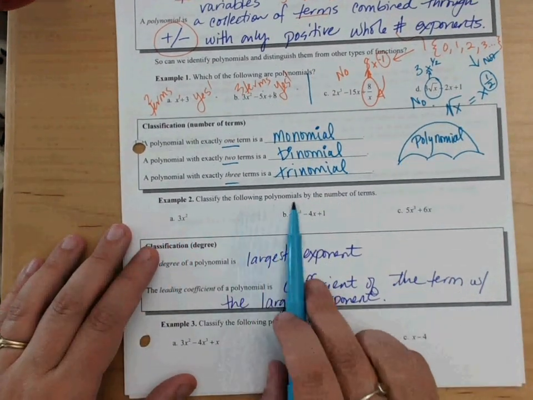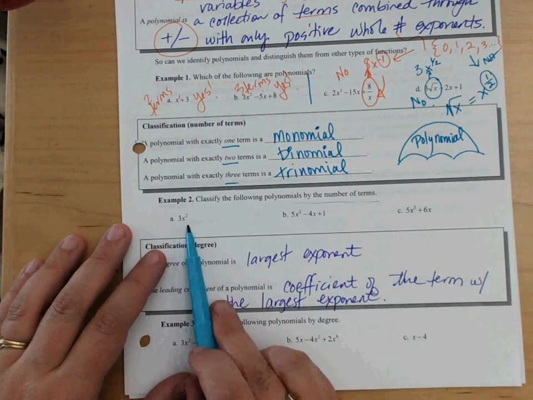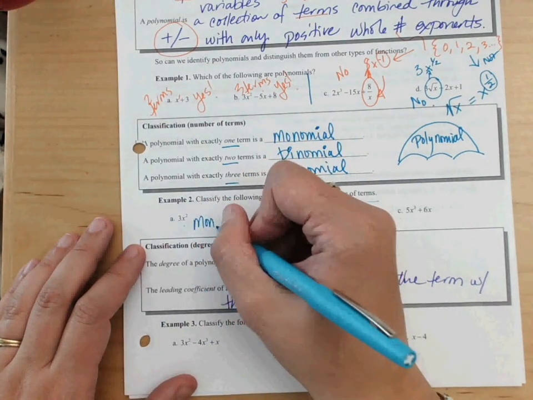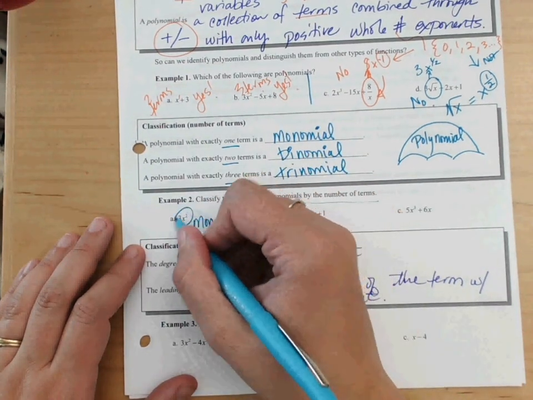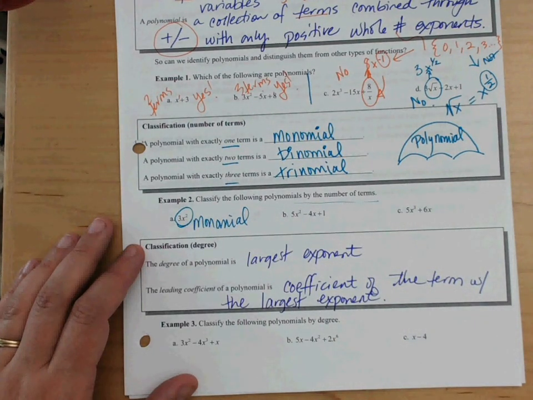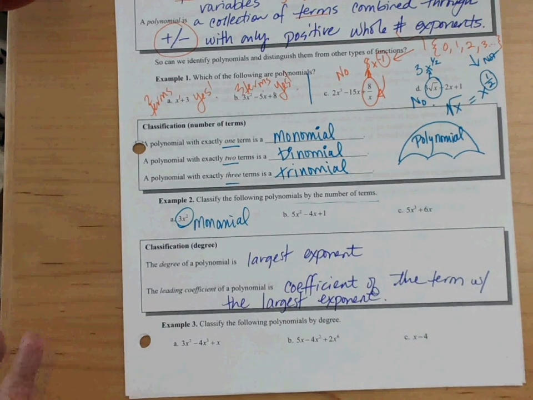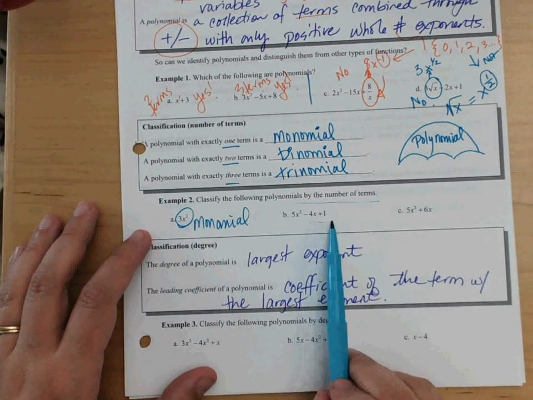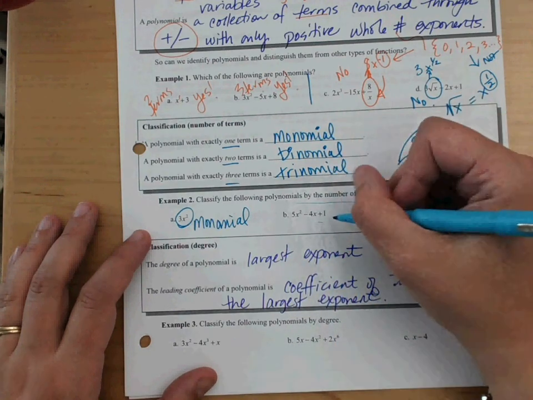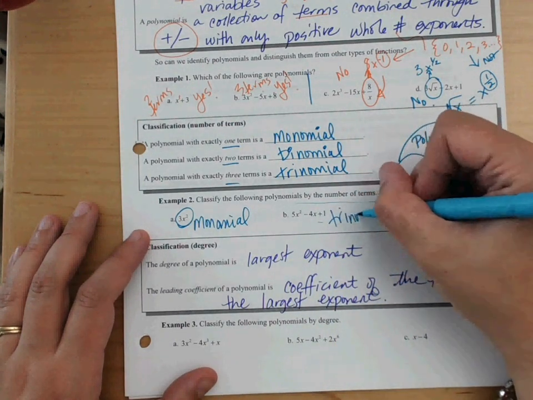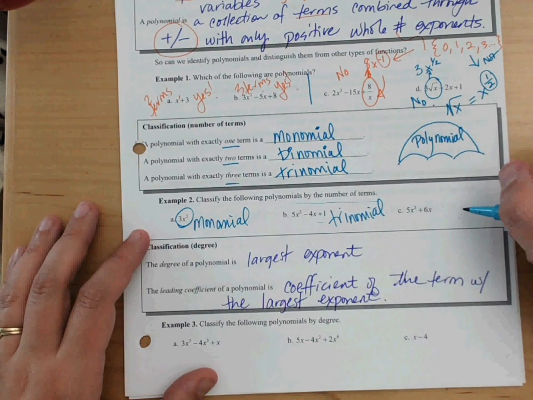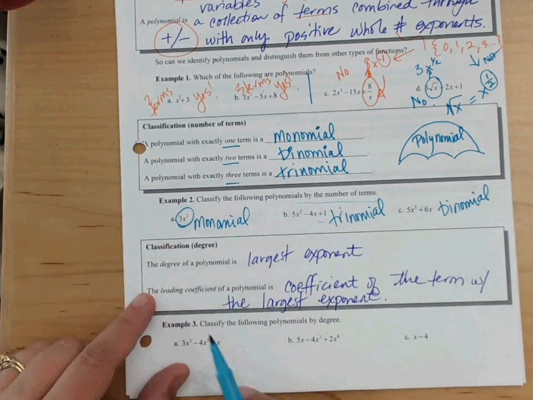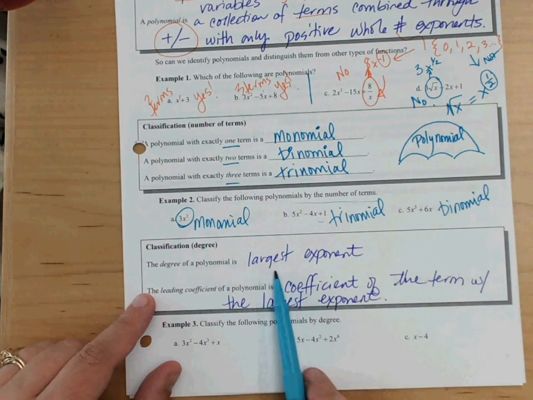Okay, classify each polynomial with the number of terms. So how many terms is this? 3 times x squared. This is a monomial, because it has one term. Since they're all multiplied together, there's no addition or subtraction. It's all multiplied, okay? And this is a positive 3. What about this one right here? This is a trinomial. And the last one must be a binomial. Okay. The degree of a polynomial is the largest exponent.